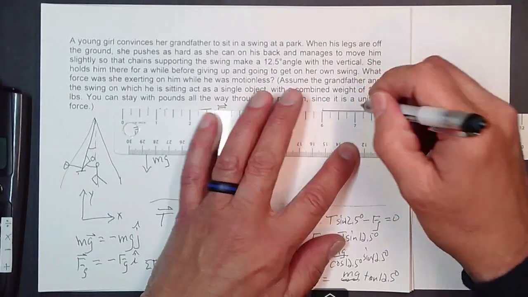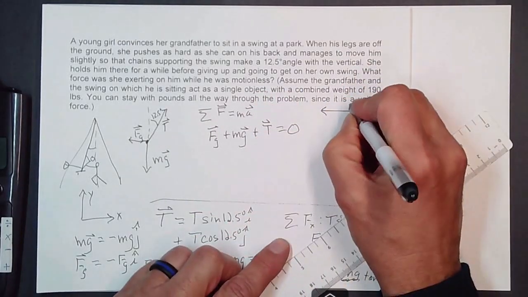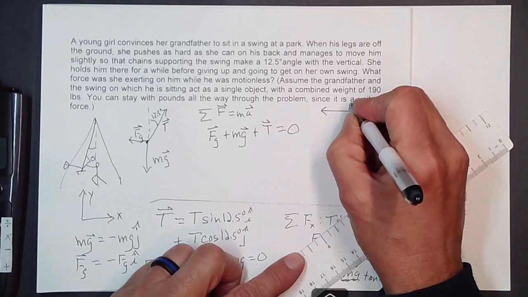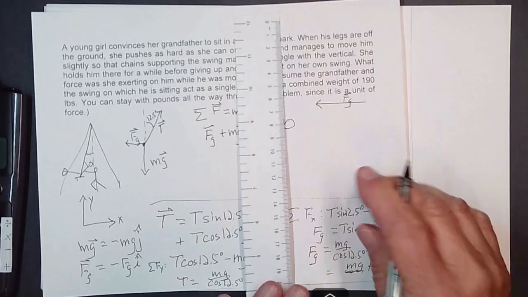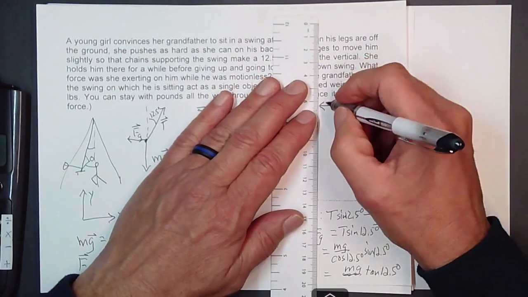The force that the girl exerts is sideways to the left. mg is straight down, and we start that from the front end of F sub g.